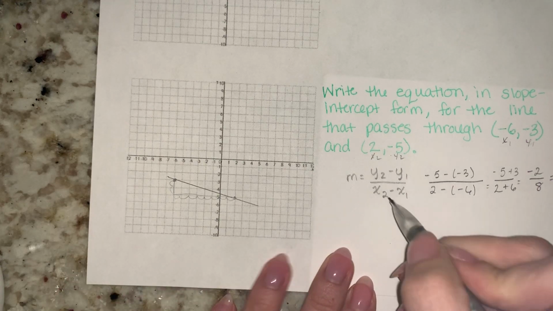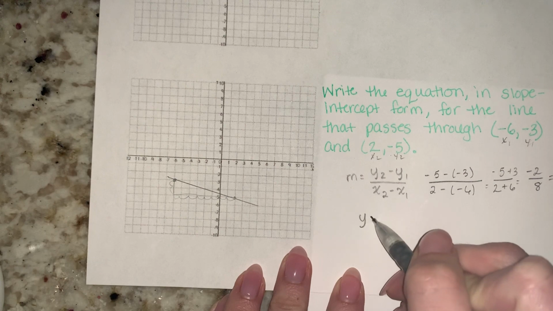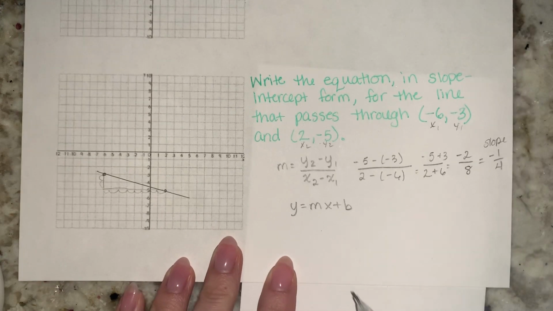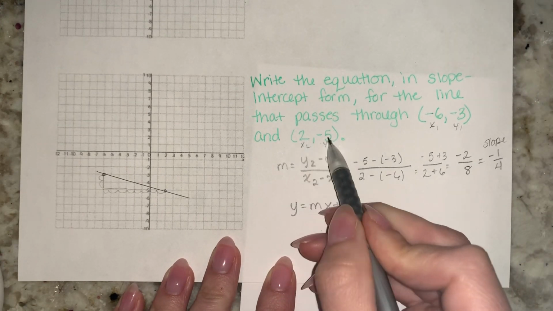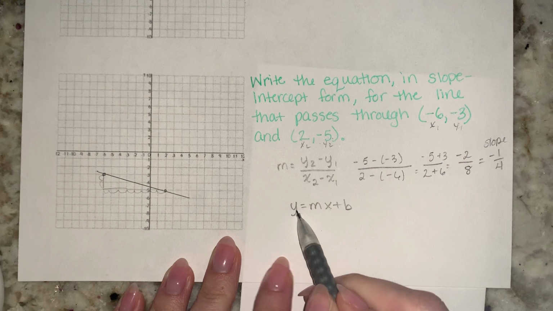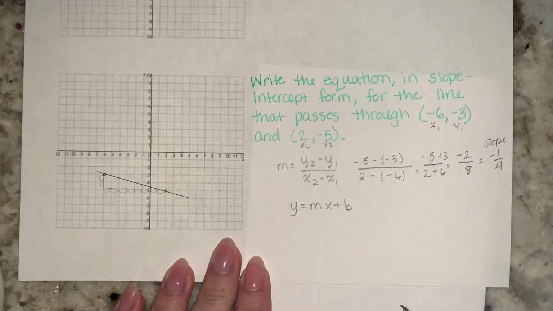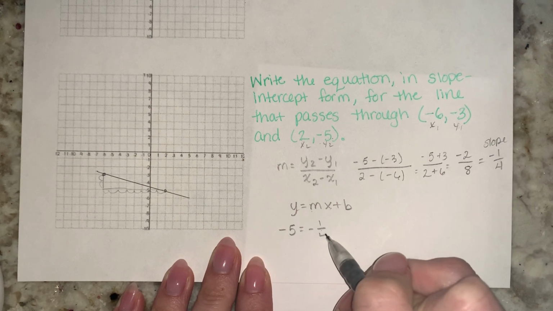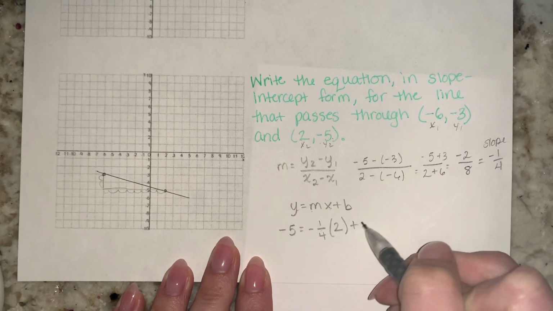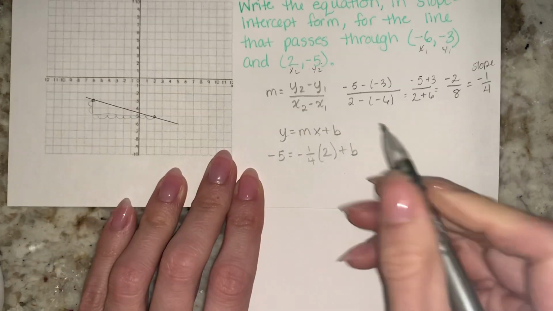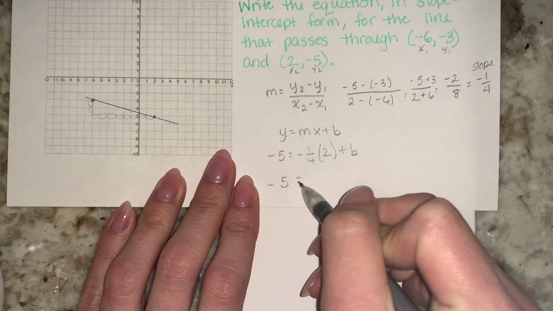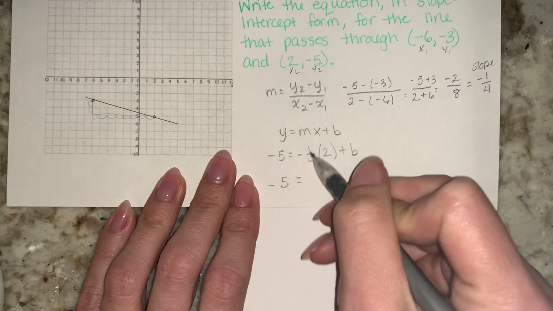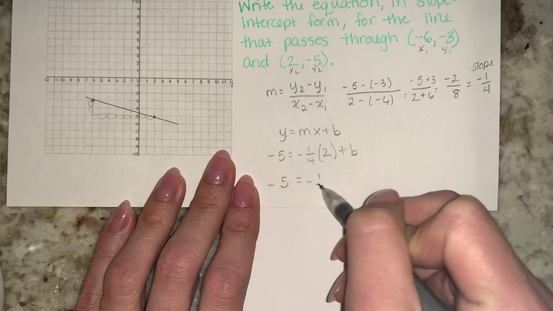So I'm going to use the solve for b method. That's where I start with y equals mx plus b. And I'm going to temporarily plug in this 2 and -5 for my x and my y, and permanently plug in my -1/4 for my slope. If I continue to work that out, I will get -5 is equal to -1/4 times 2, which is -1/2.